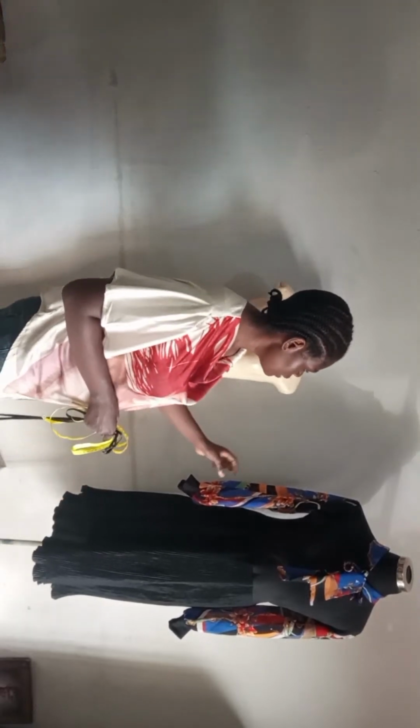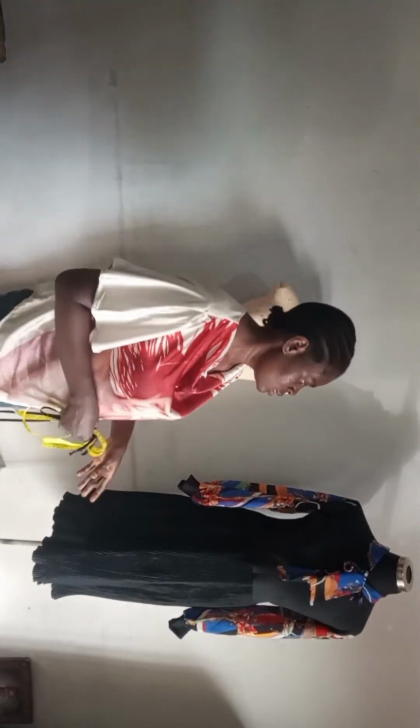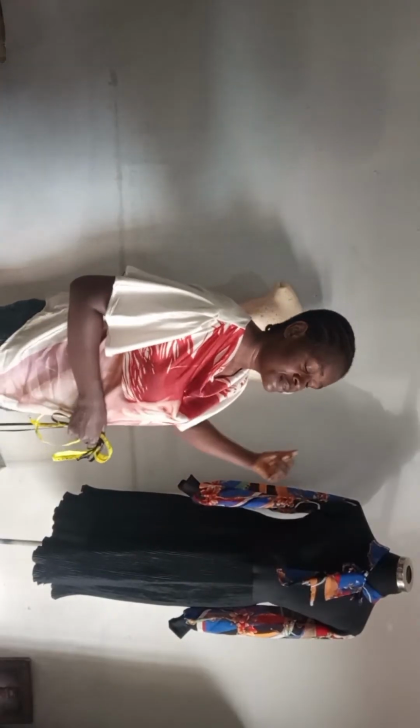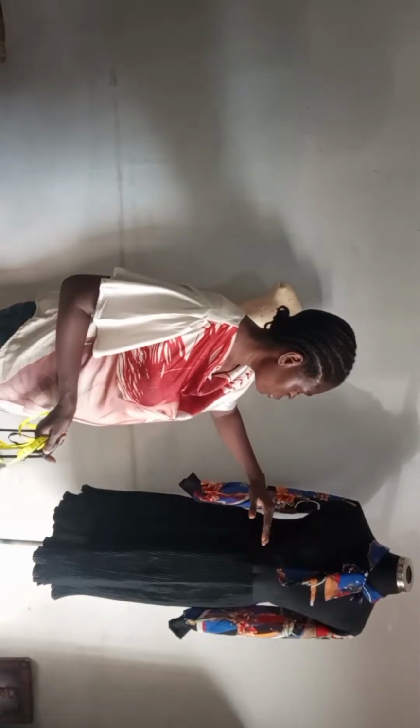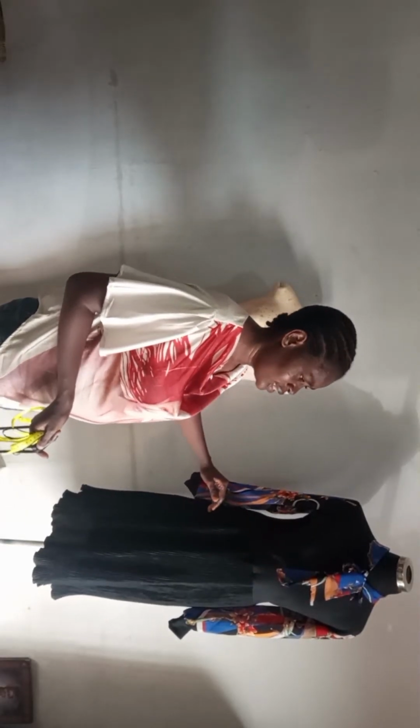Now, if it is a top or a blouse, where is the button? Is it a front button? Does it have a zipper at the back? What is the length? Is it a crop top? Does the length stop here? Does it stop on the waistline? Those are the questions you ask yourself, and try to answer in your mind.